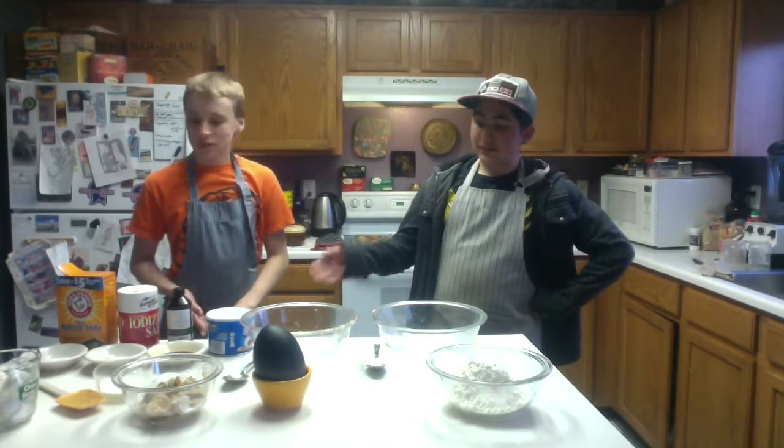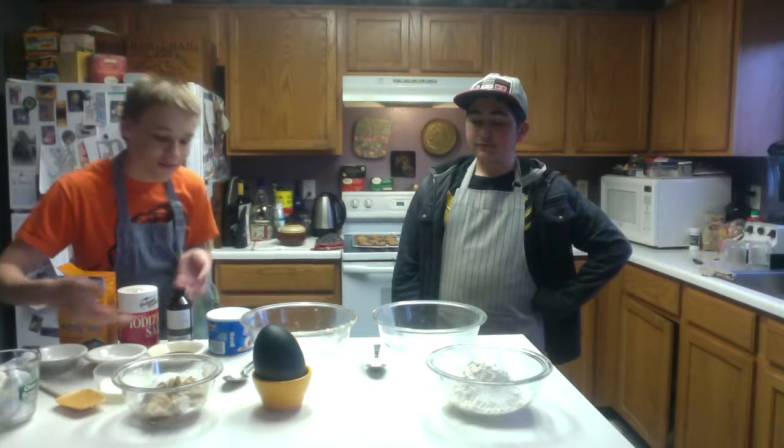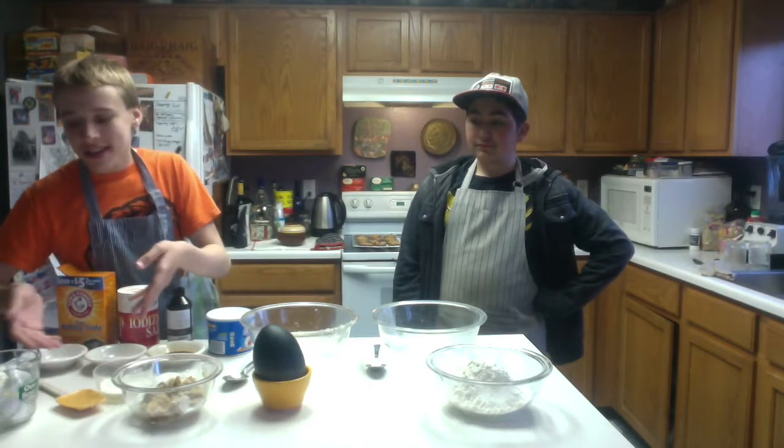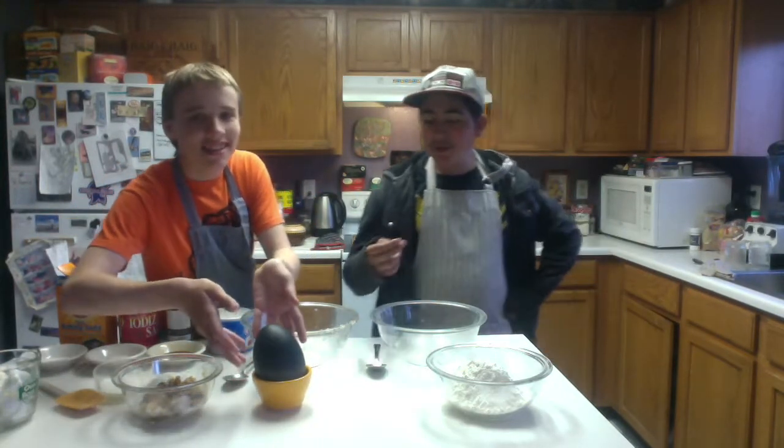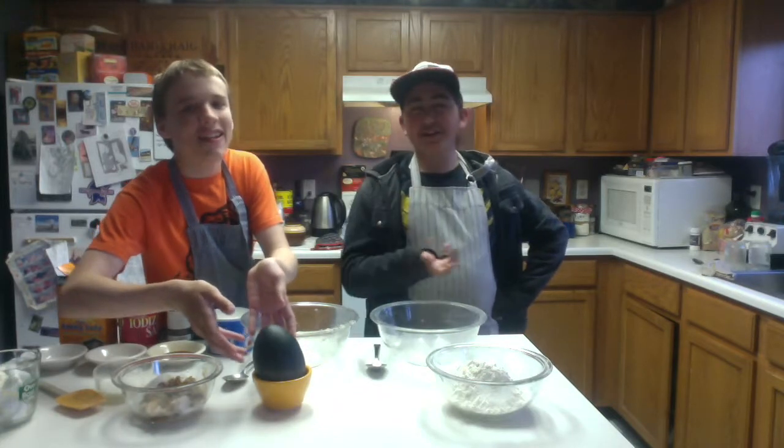So this is our grand finale. Now this time for the fat, we are using Crisco vegetable shortening. And of course, the recipe is the same aside from the Crisco. We still have the baking soda, salt, vanilla extract, the milk, the Crisco, the sugars, the flour, and the large egg. The large egg, yes, this time it's a chicken egg.